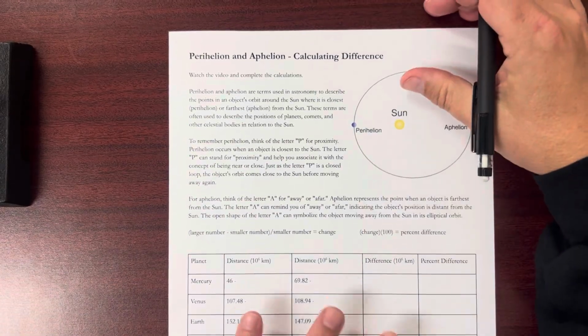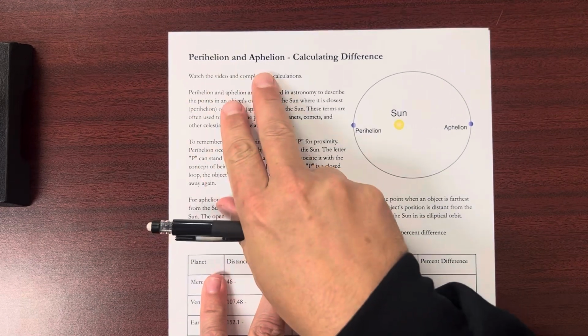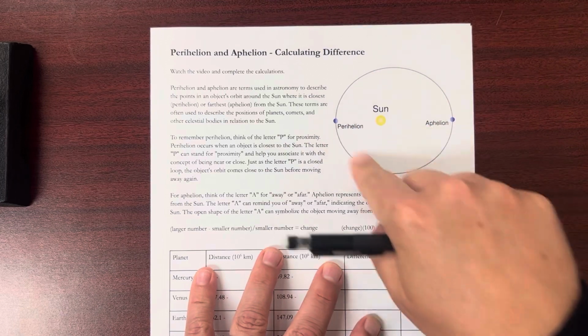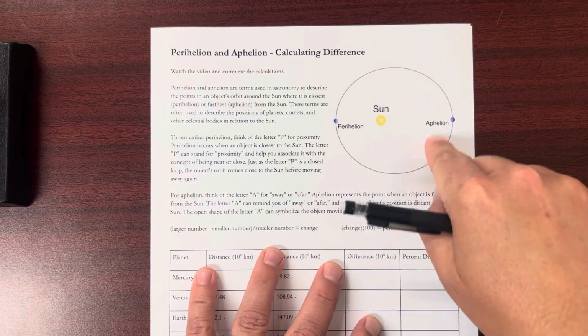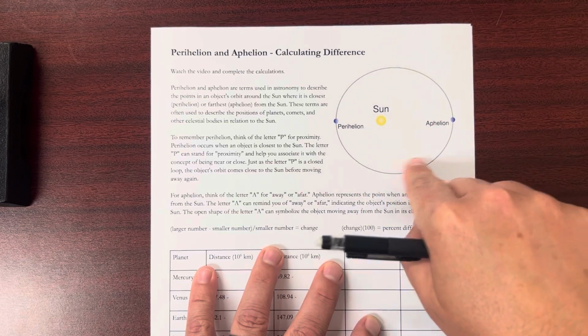Hello. Today I'm going over two terms, perihelion and aphelion. So in this image you can see there's this planet that's going around the sun. And the thing about the orbits is they're not perfect circles.